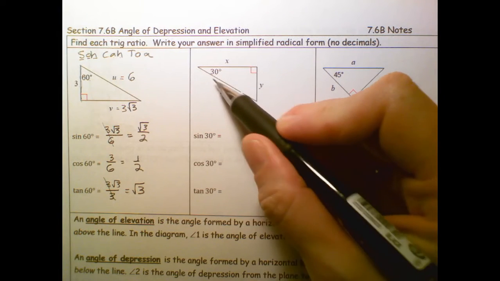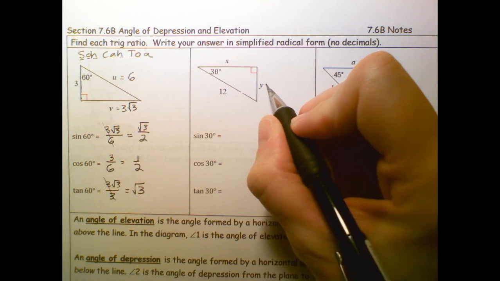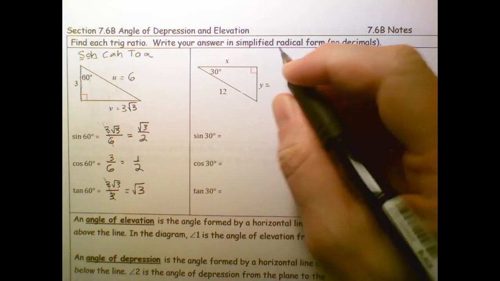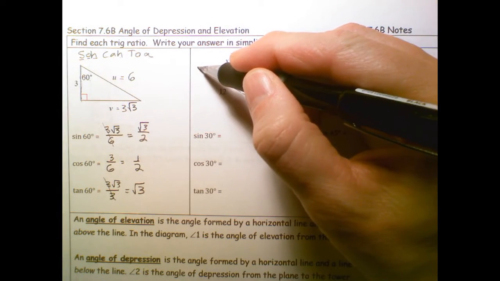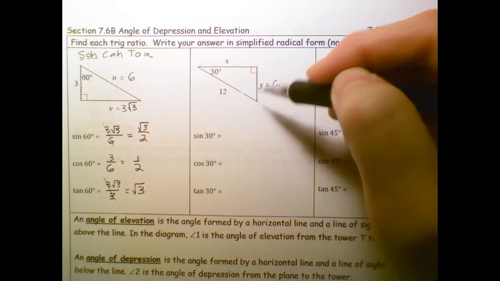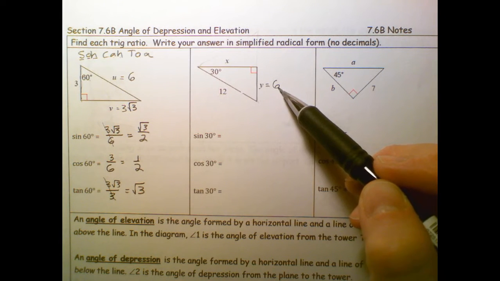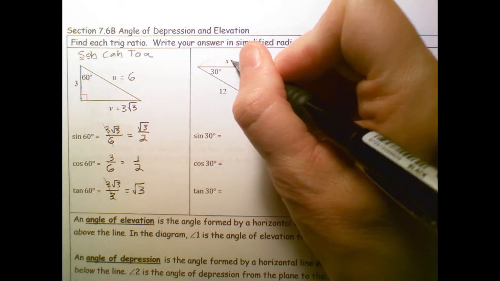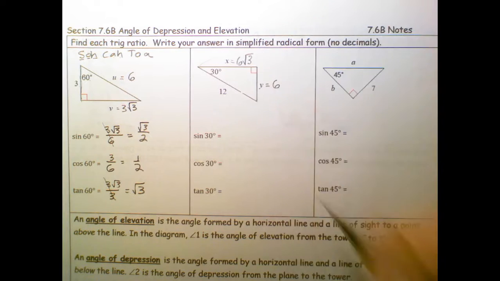Next one. The hypotenuse is 12, which tells us that the short leg is half of that, 6. And remember, this comes from the equilateral triangle family. That's how I always remember: it's the hypotenuse and the short leg that are the double halvesies of each other. The long leg is the one with the square root on it, square root 3 for this family.